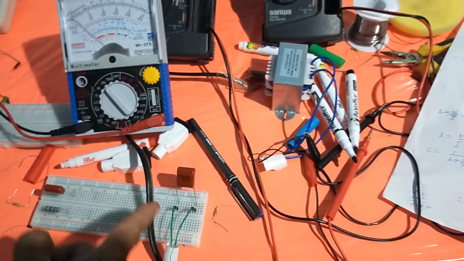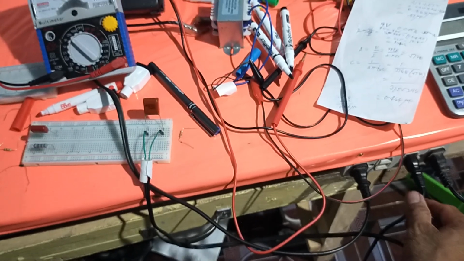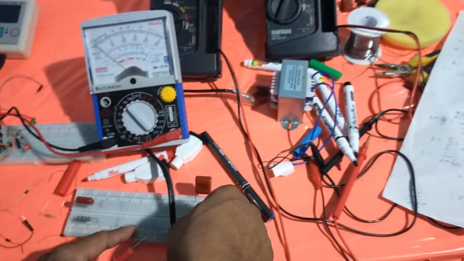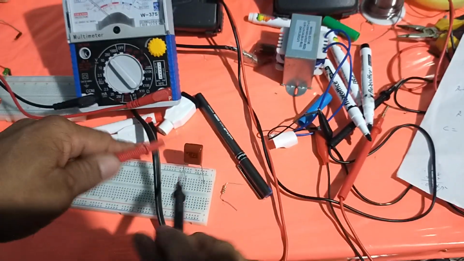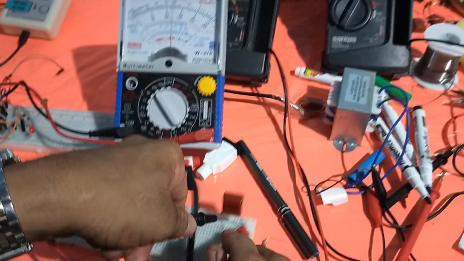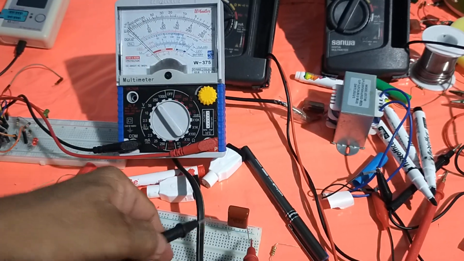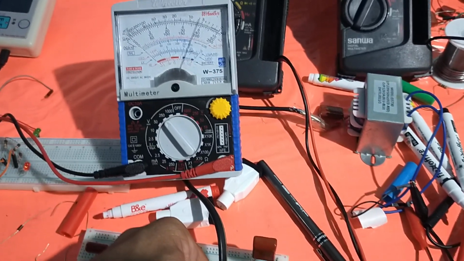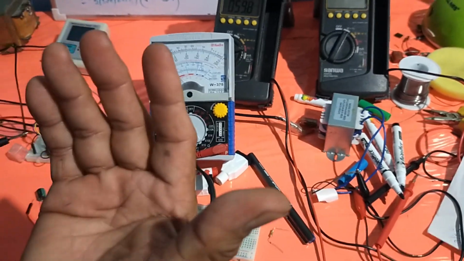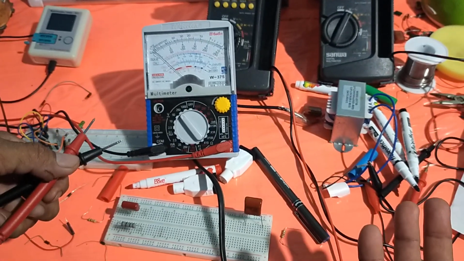The capacitor now is connected to the outlet. Let us disconnect these two terminals from the capacitor terminals, then measure the voltage here. So there is a higher voltage stored in this capacitor, around 250 volts. Actually, this capacitor has stored the voltage up to the peak value, around 355 volts, which is the peak value.